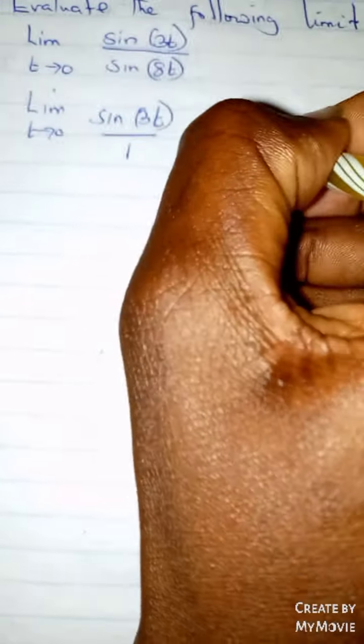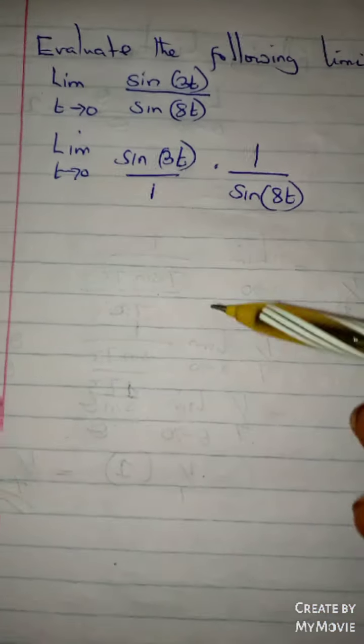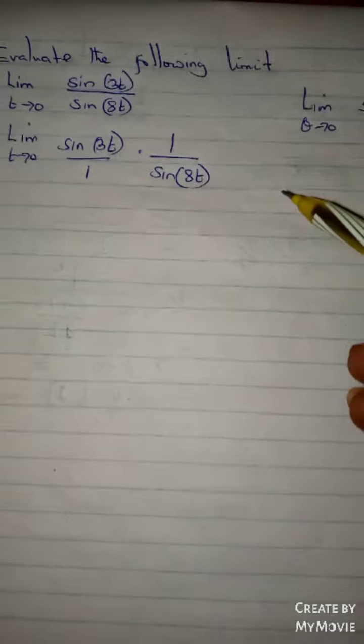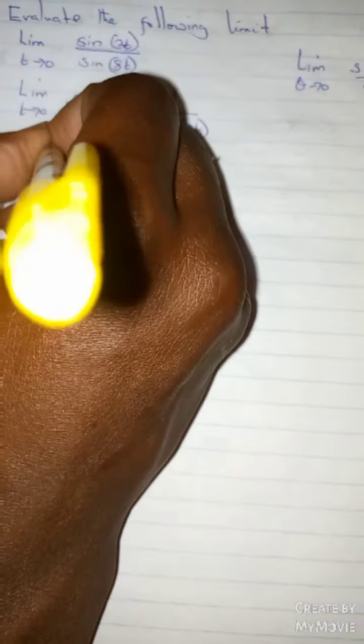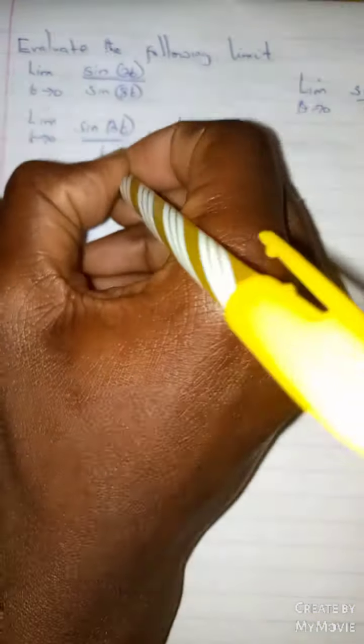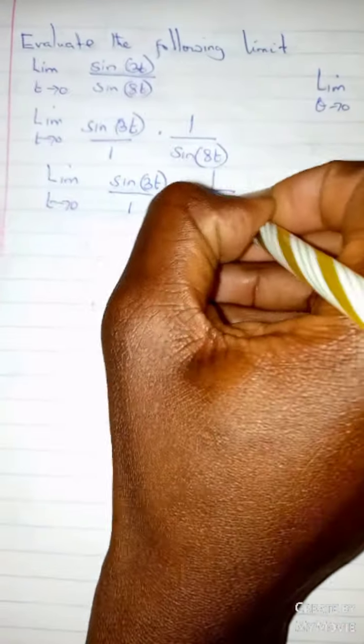I want to separate this. It's the sine of 3t over 1, multiplied by 1 over sine 8t. So which is just the same thing, right? Then the second thing, I want to introduce a t in these two parts. There must be a t here, there must be a t here. That is to say, introducing a t, it will be the limit as t approaches 0 of sine of 3t over 1 multiplied by 1 over sine 8t.